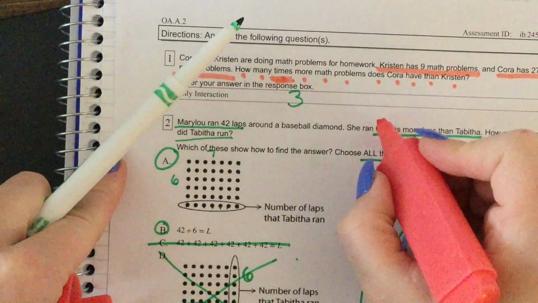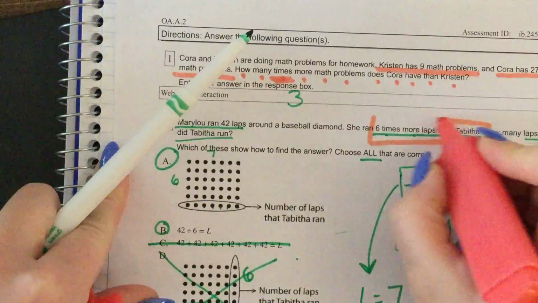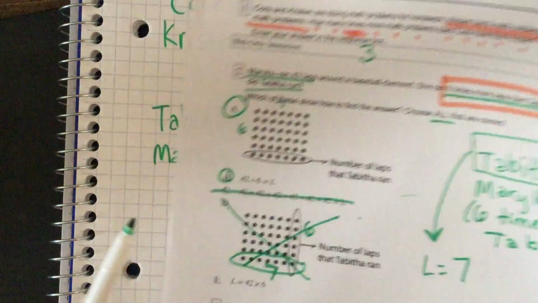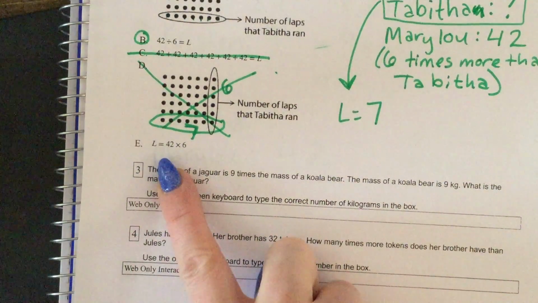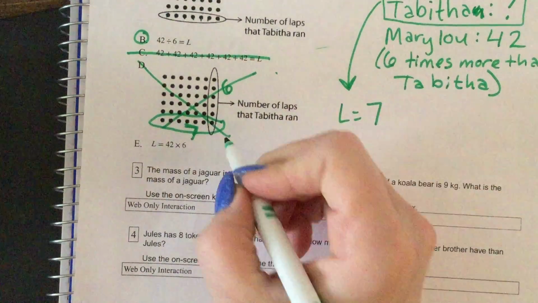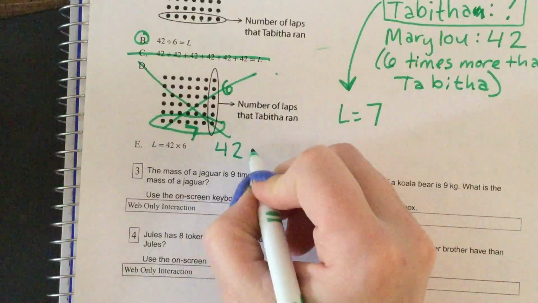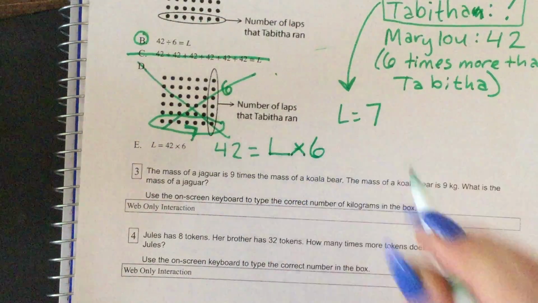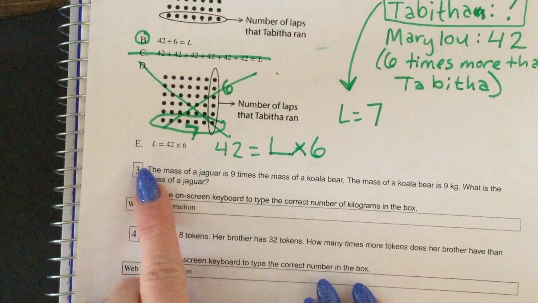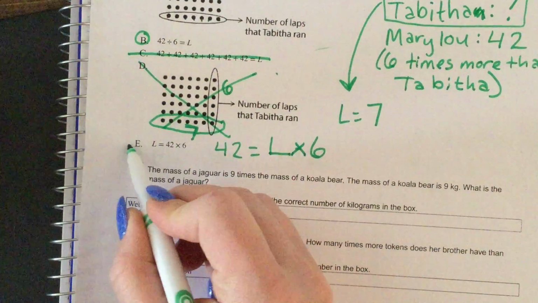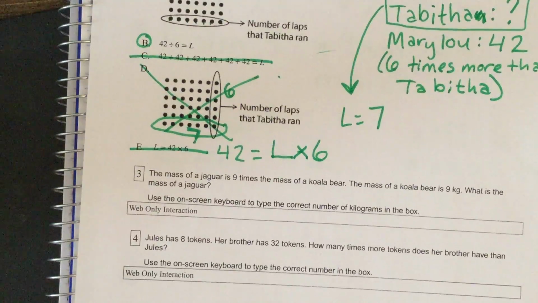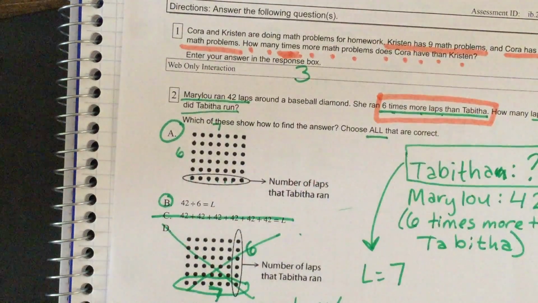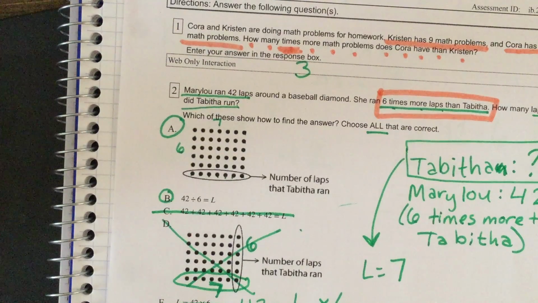She ran 6 times more laps than Tabitha, which does not mean we take 42 times 6. We would need 42 equals L times 6. So we're not taking 42 groups of 6, so this one is not going to give us the right answer either. So in this one, the only 2 ones that work are A and B. C, D, and E, nope, those don't work for us.